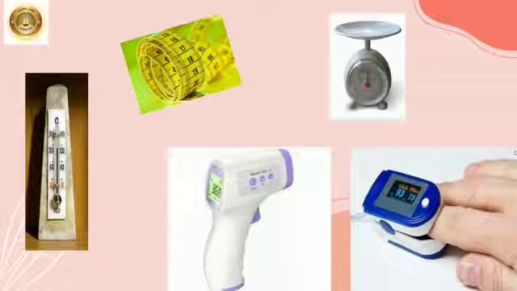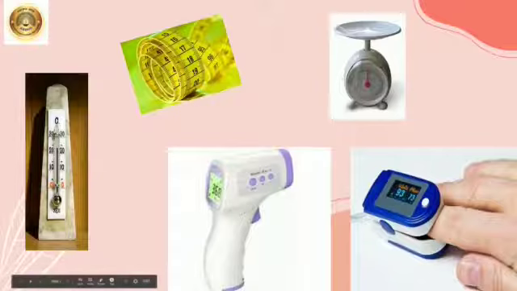We use different instruments to measure different physical quantities. For example, we use the thermometer to measure the temperature. We use the tape to measure the length. We use a weighing scale to measure mass. You're also familiar with the temperature gun and the oximeter.